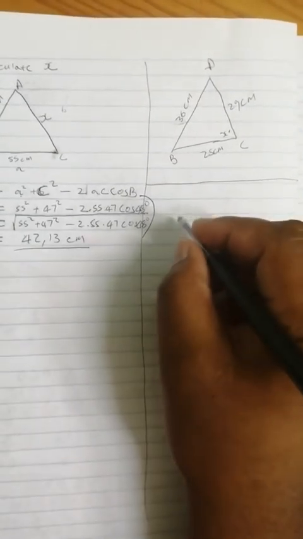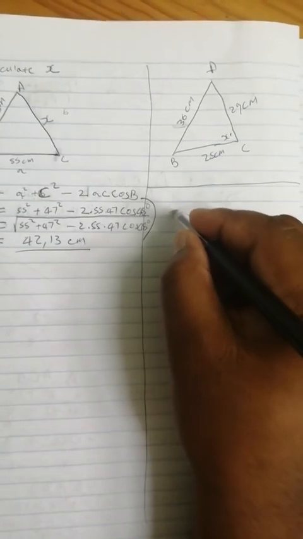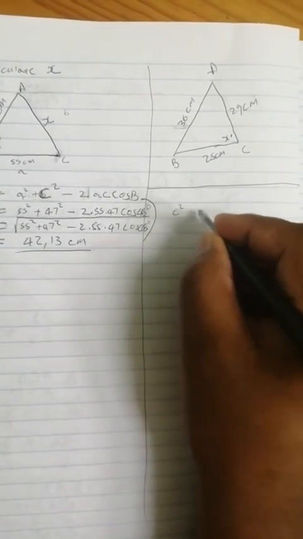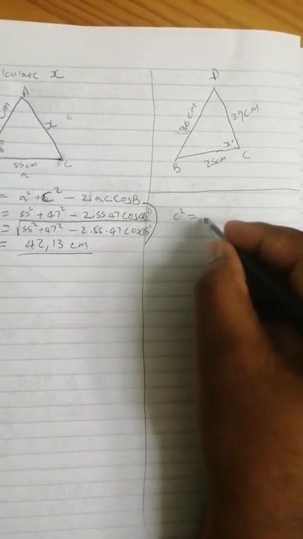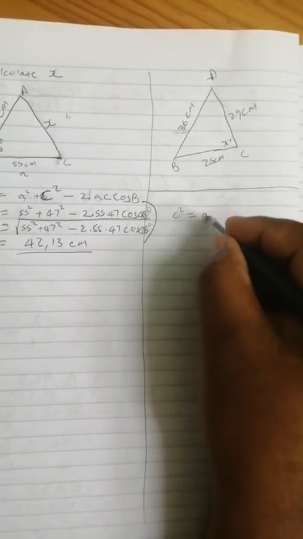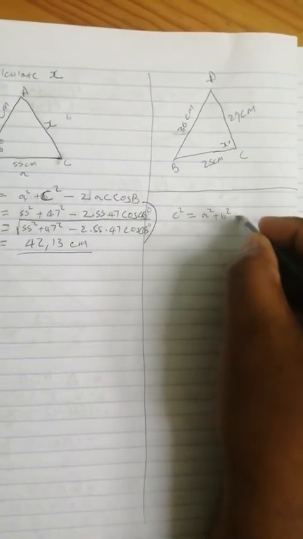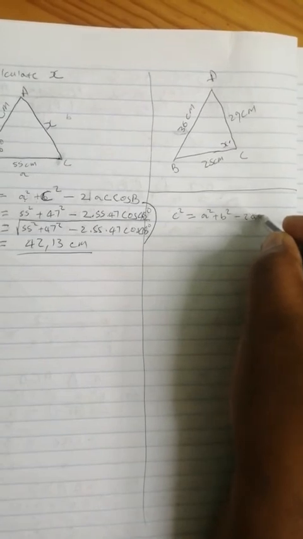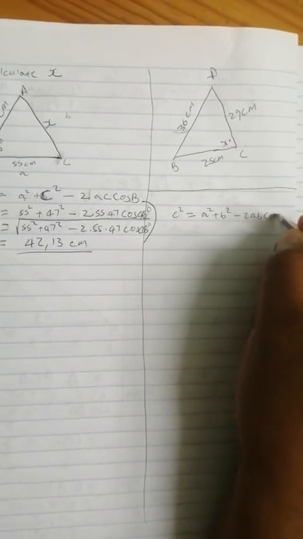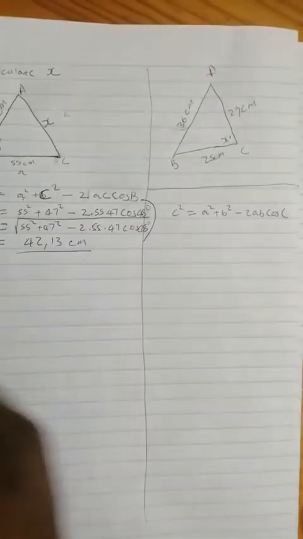For an example, look at this. If you have c squared equals a squared plus b squared minus 2ab cos c.